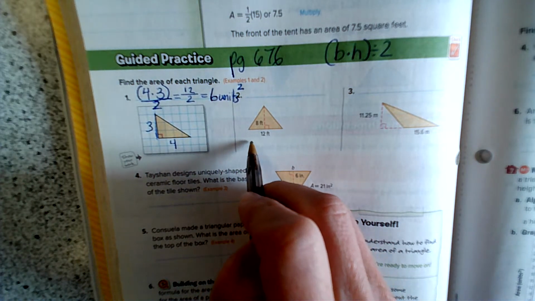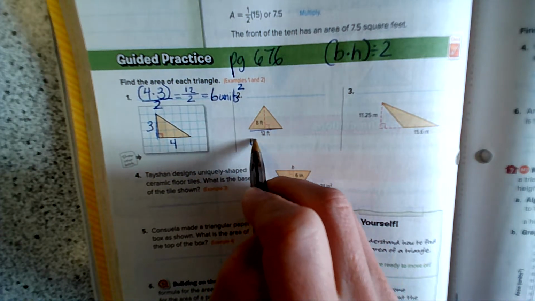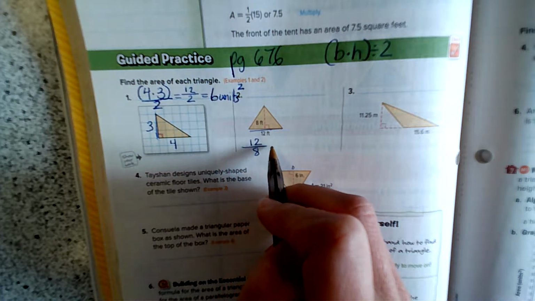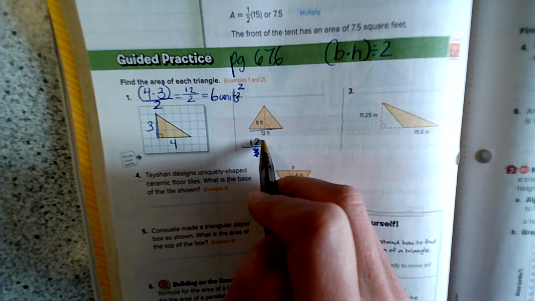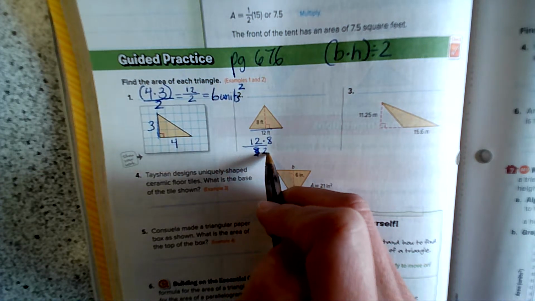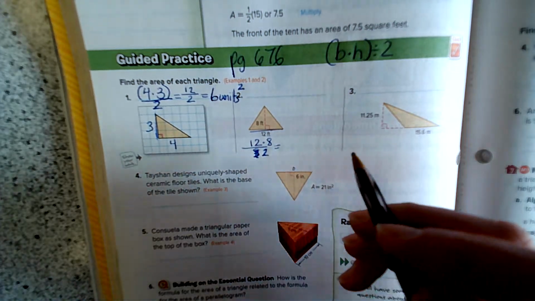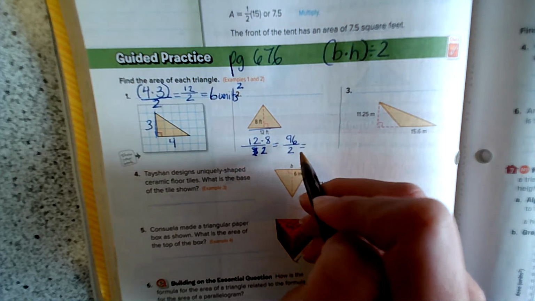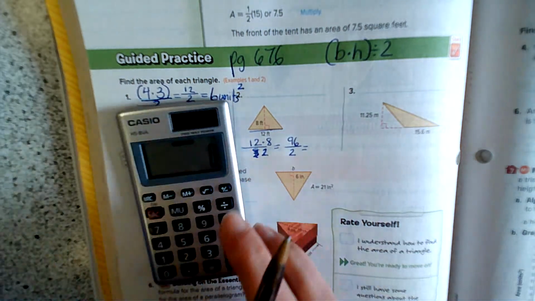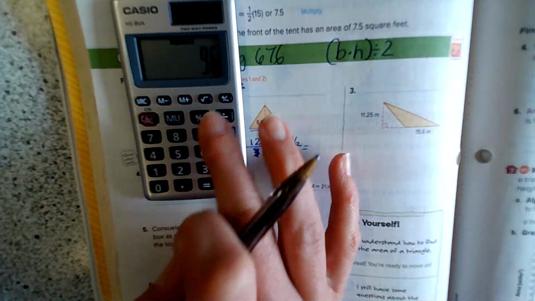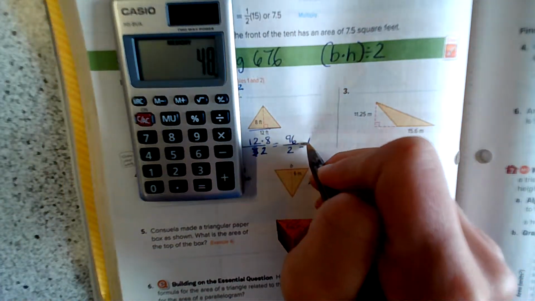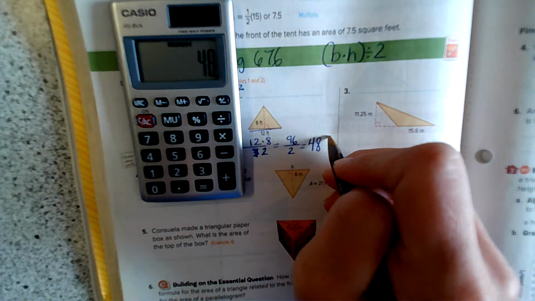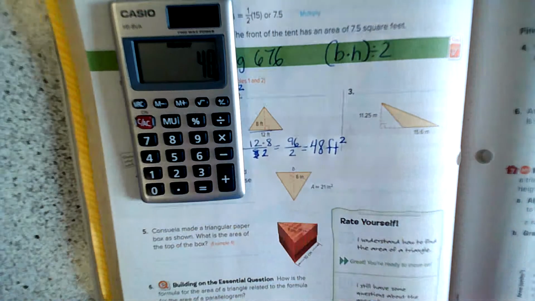All right, let's take a look at number 2. We want to find the base, and it looks like the base is 12. And the height is labeled in the middle, perpendicular to the base, which is 8. 12 times 8 divided by 2. So 12 times 8 is 96. And half of 96, if you want to use a calculator, you can, but most of us know that 96 divided by 2 is 48. And we're going to then put 48 feet. They give us the unit squared.